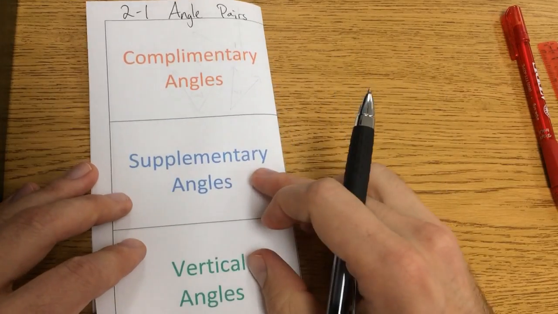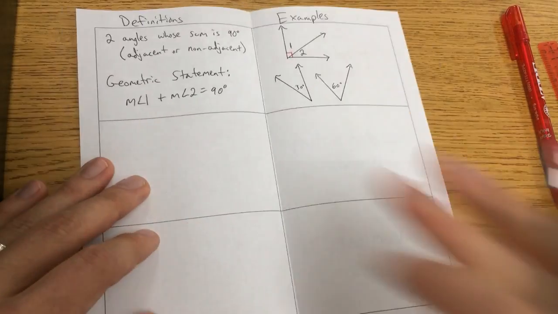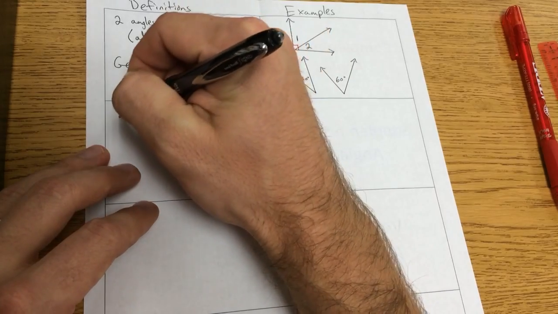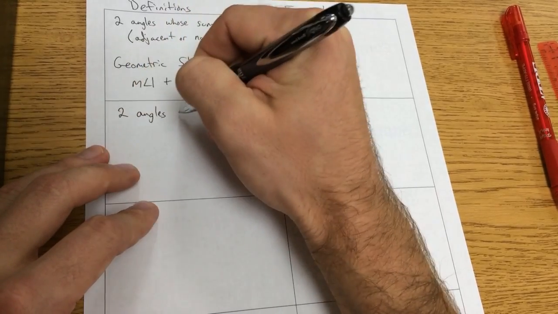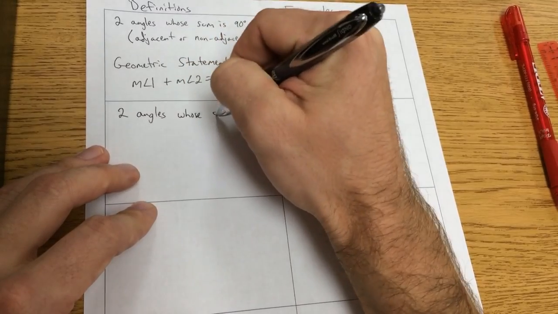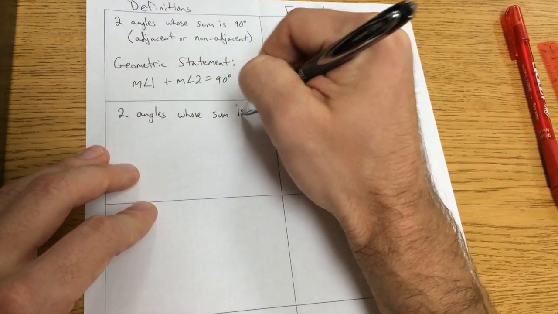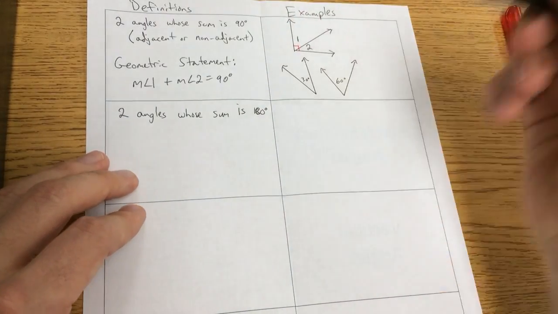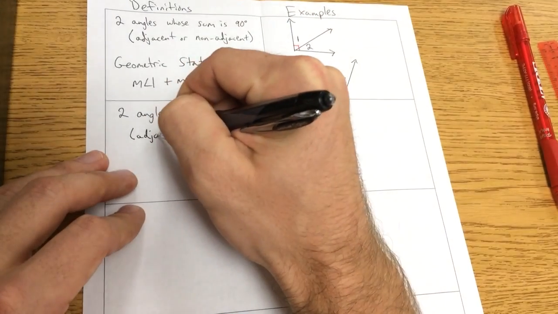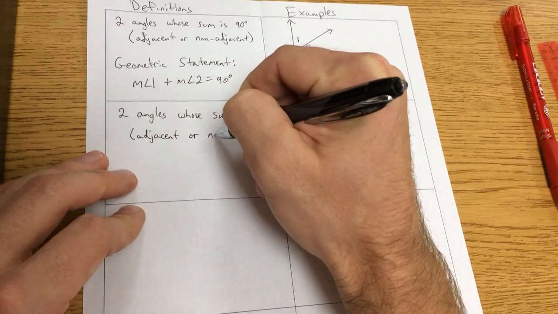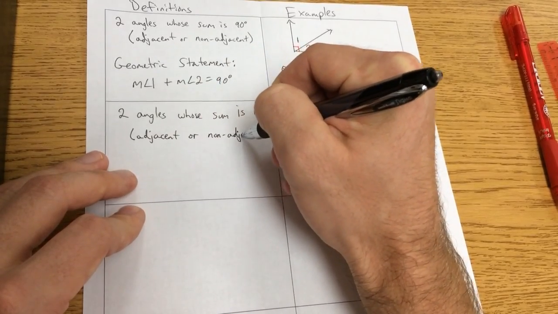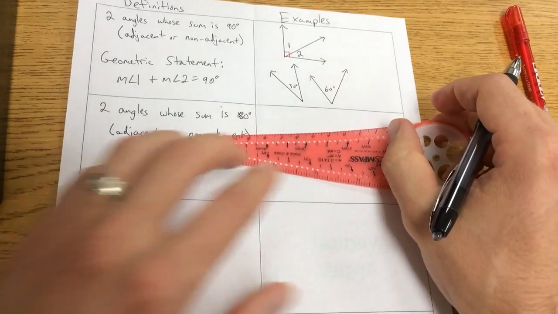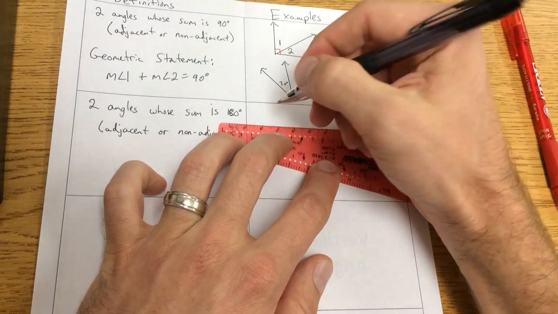Okay, my next type of angle pairs are supplementary angles. Supplementary angles you might already know. 2 angles whose sum is 180 degrees. And again, these can be adjacent or non-adjacent. Okay, so let me draw that out. Let me draw them out as adjacent angles.